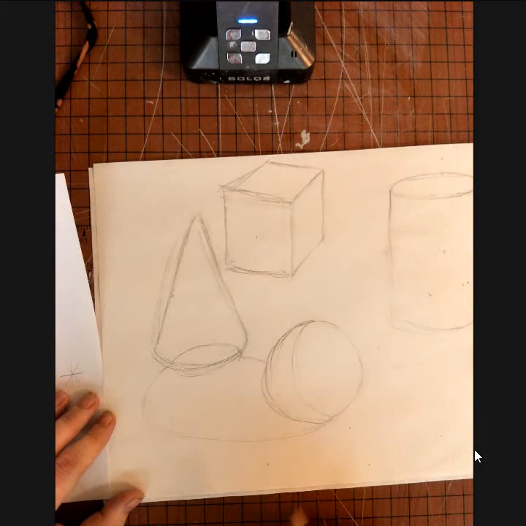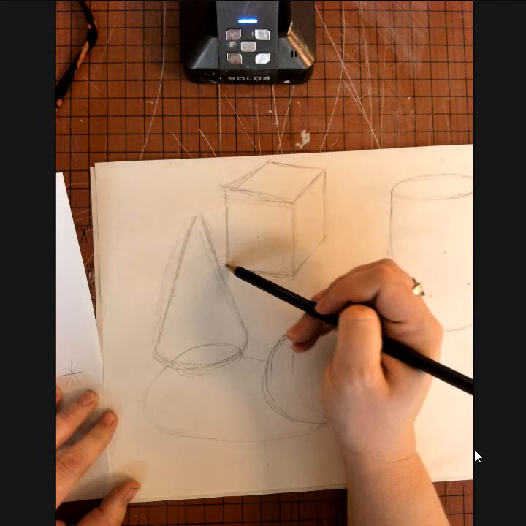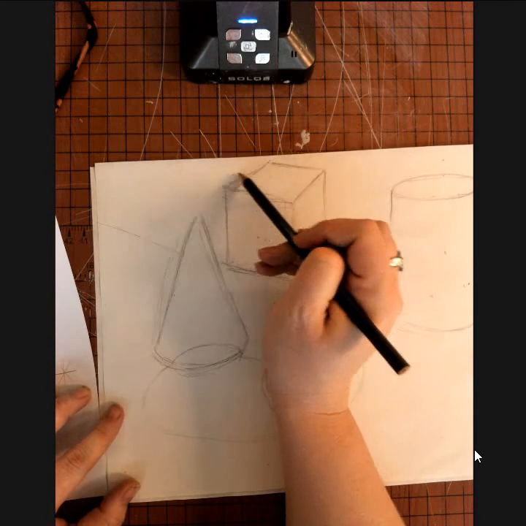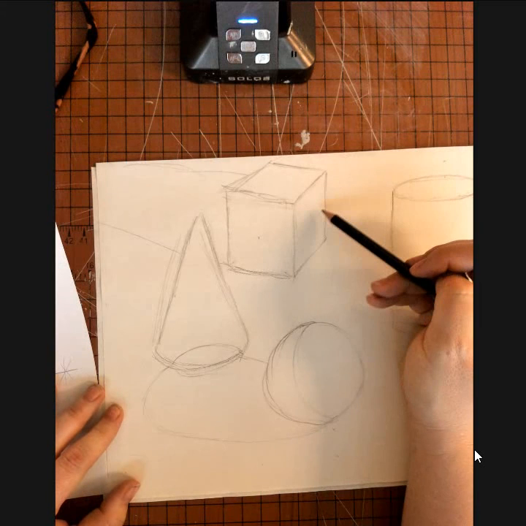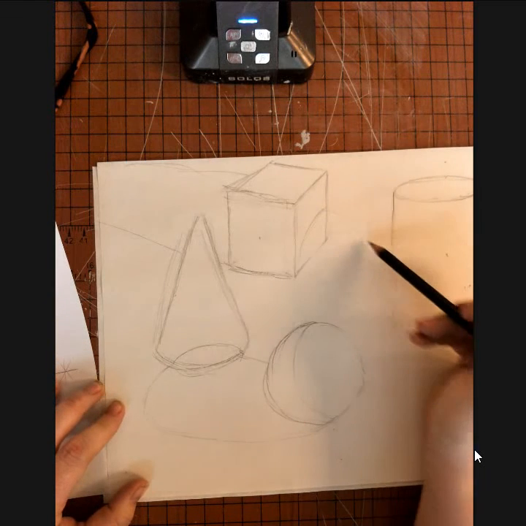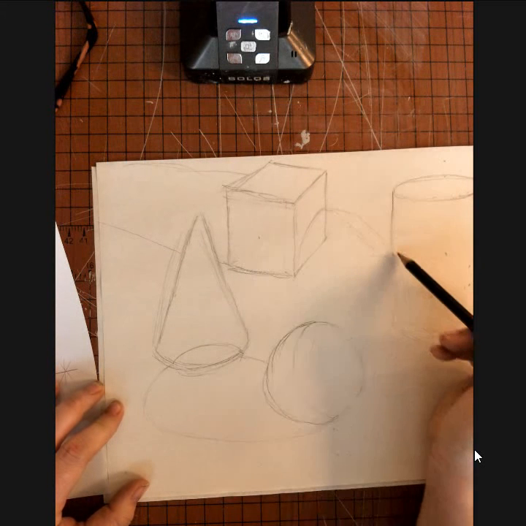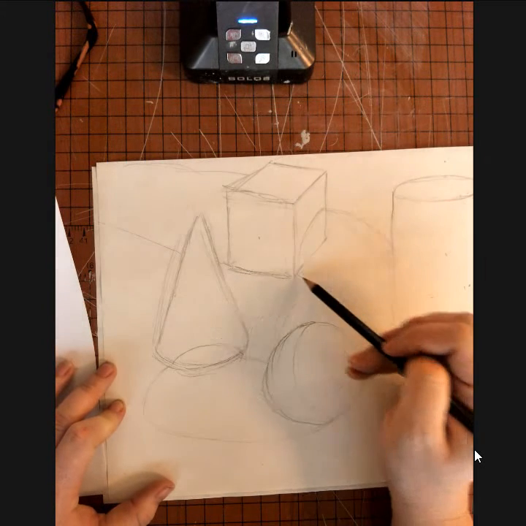I'm using the 4H. We're just drawing the shapes of the shadows. This is going to make things look more three-dimensional as well because the shapes are going with the shape of the objects.